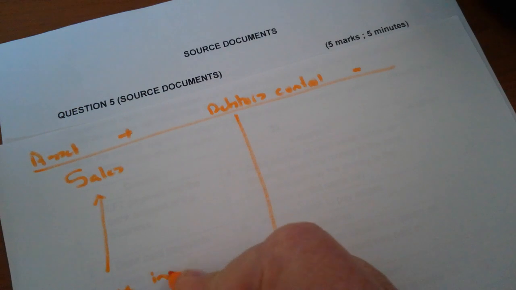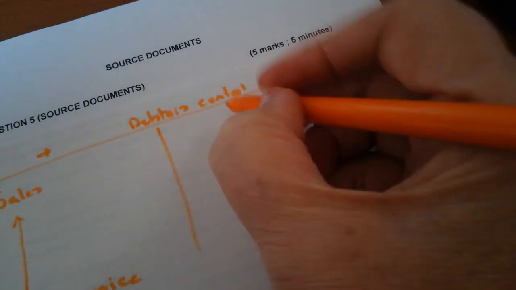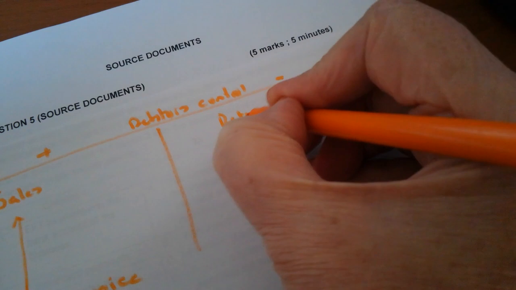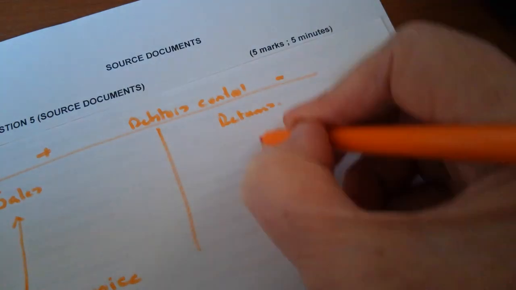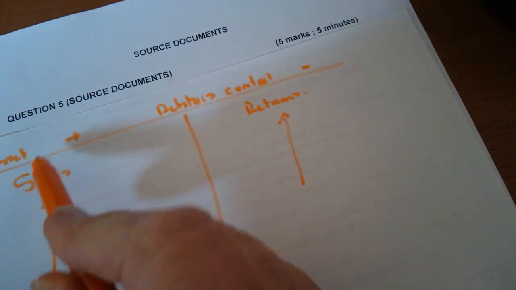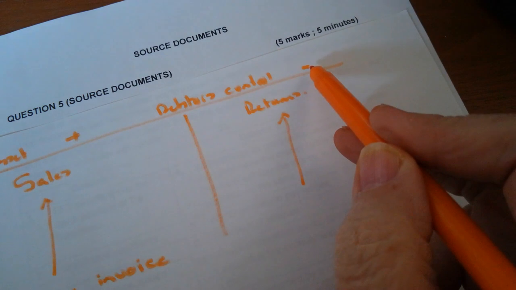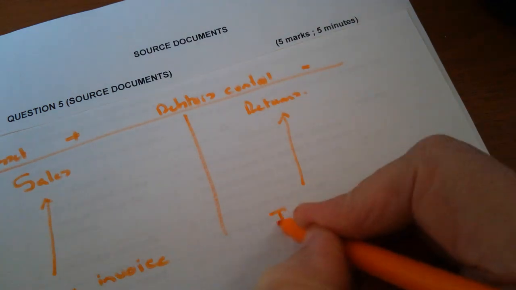an invoice. Okay, so the source document will be an invoice that we give to them with the goods. If they return goods, we want to reduce their account on the credit side. And what will we do here? We want to tell them that we will reduce their account on the credit side, so we give them a credit note.